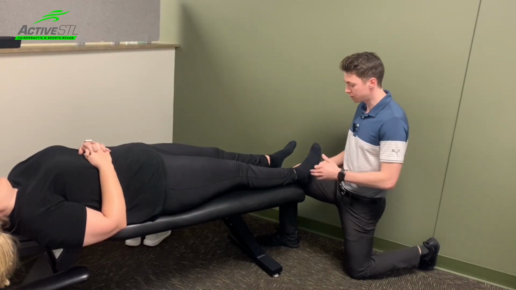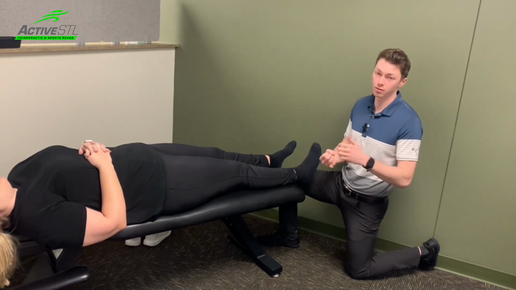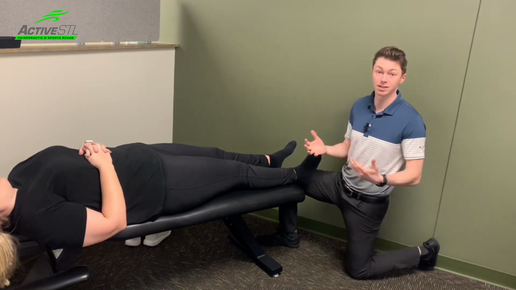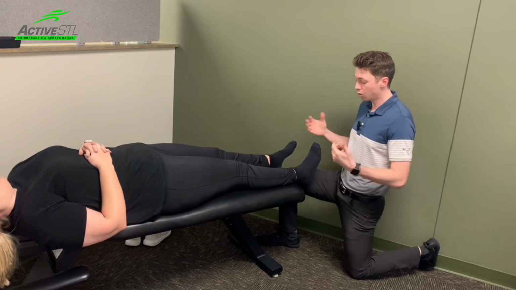So usually when we're dealing with a twisted ankle, one of the first things that I notice is how they walk from the front of the office back to our exam room. I want to see if there's any changes towards their gait, and that allows us to determine how severe the ankle sprain or strain is.